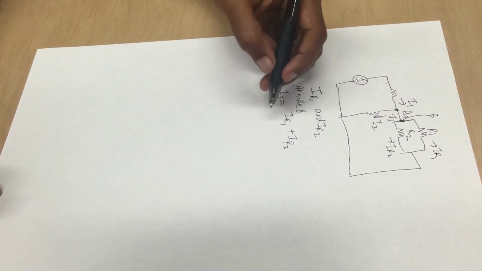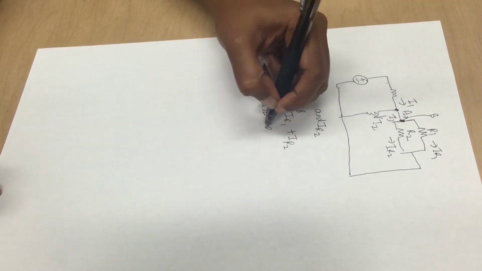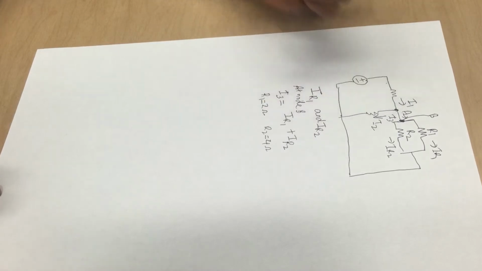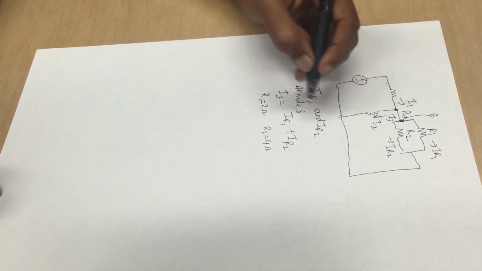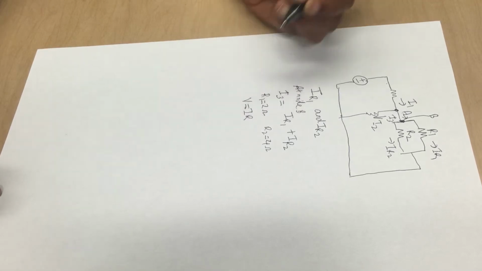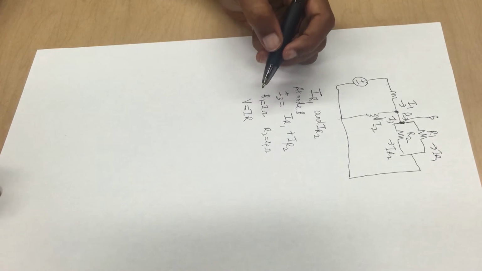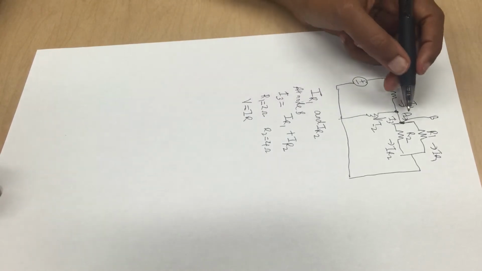We know that these resistances, let's say R1 is 2 ohms and R2 is 4 ohms. They are in parallel. According to Ohm's law, we have V is equal to IR. We also know that if resistances are in parallel, the voltage across the two resistances are the same.